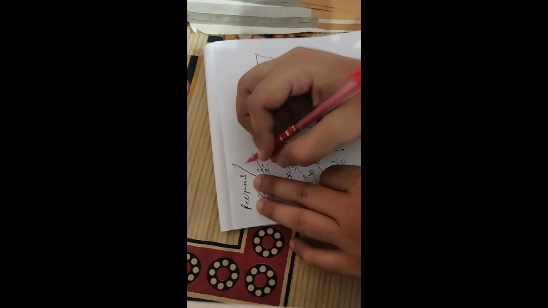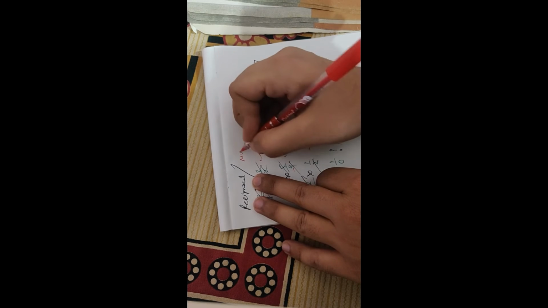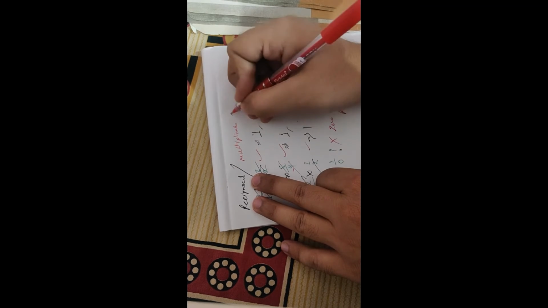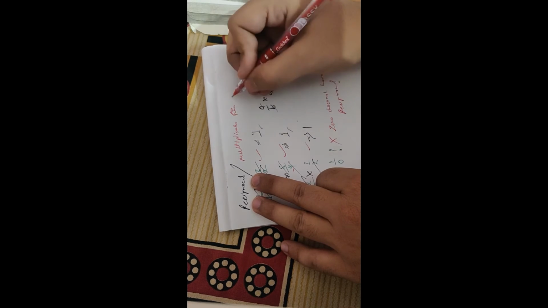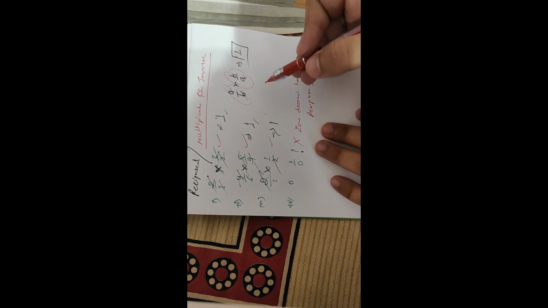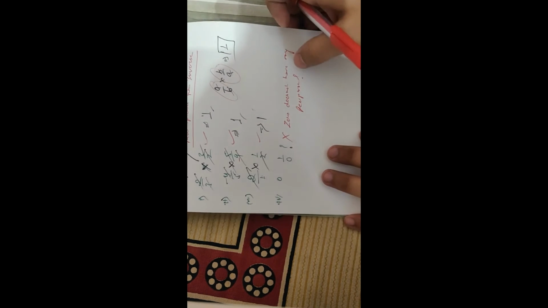So reciprocal is also said as a multiplicative inverse. Pardon me for the writing, inverse. This is also said to be a multiplicative inverse. Alright, and the product of a number and its multiplicative inverse is always 1.